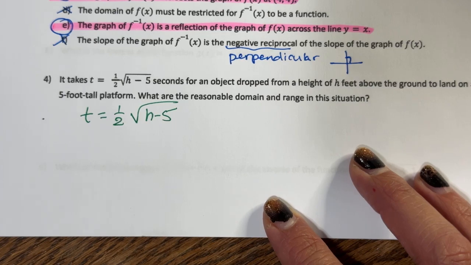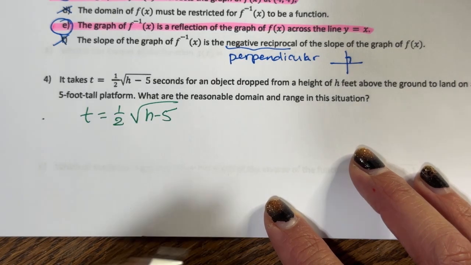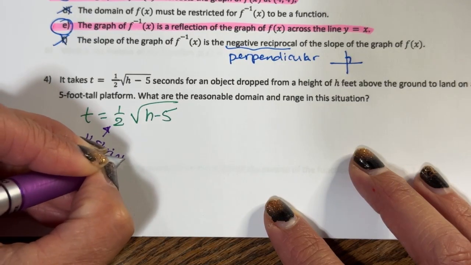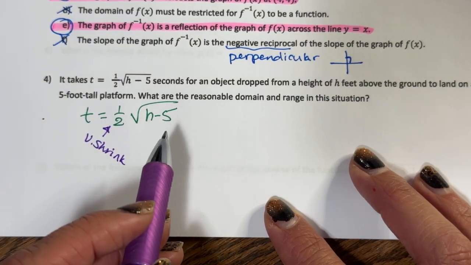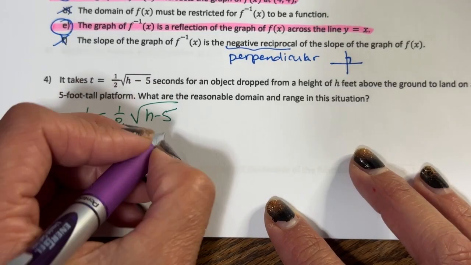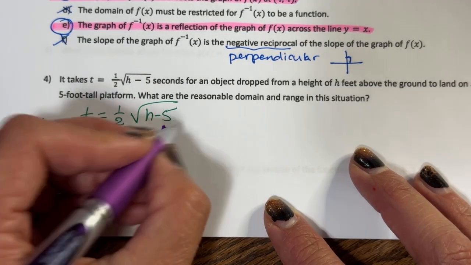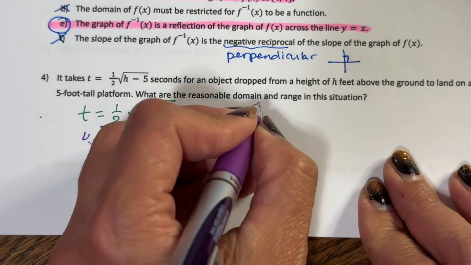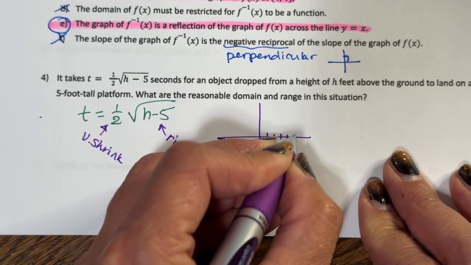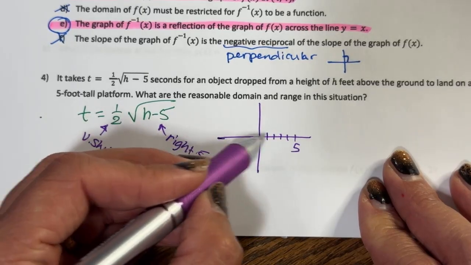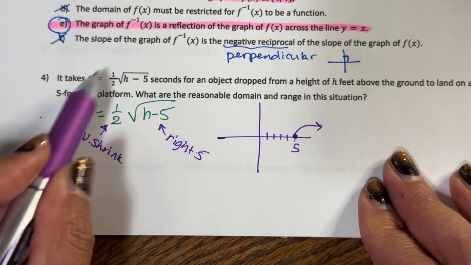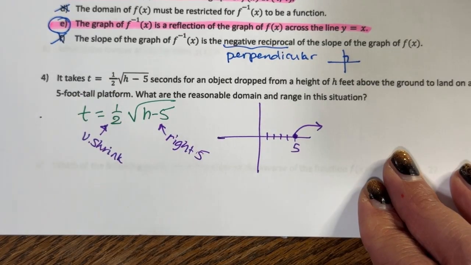And it's a square root function because, hello, there's a square root. The 1/2 out front means a vertical shrink because it's less than 1. But what's going to change the domain and range, because this does not change the domain and range, this transformation does, because it shifts our parent function to the right 5. So if I were to draw a quick little sketch, 1, 2, 3, 4, 5, that means that from the origin has been shifted to the right 5. It's the top half of a sideways parabola because there's no plus and minus in front of that radical. So there it is.